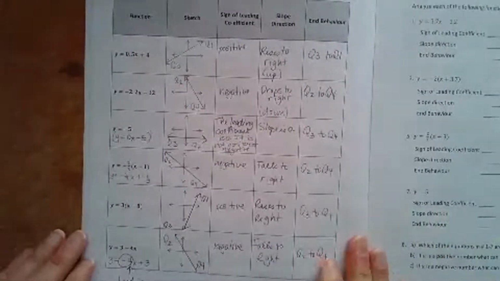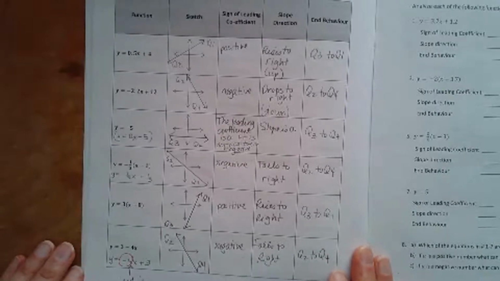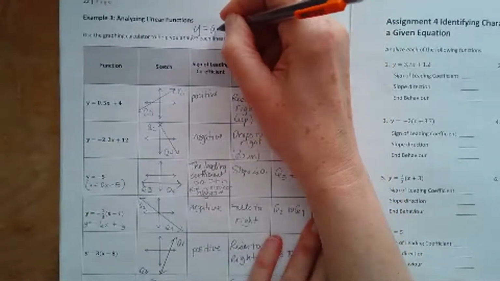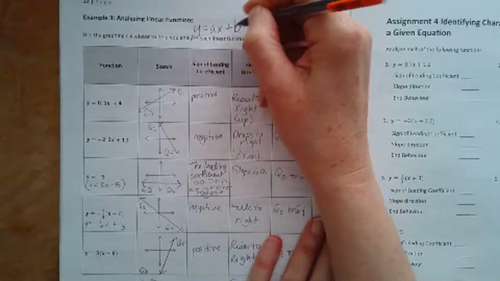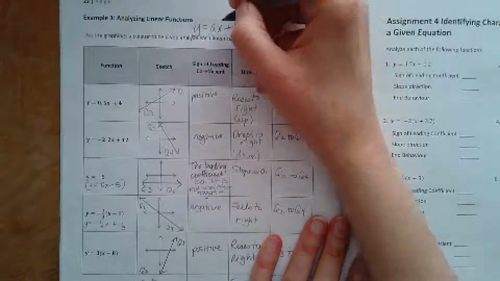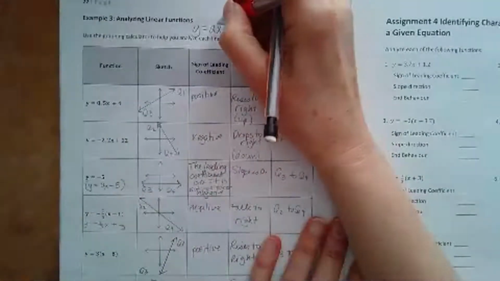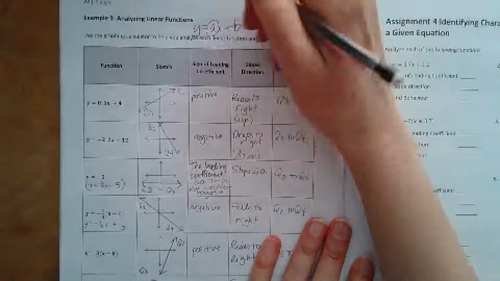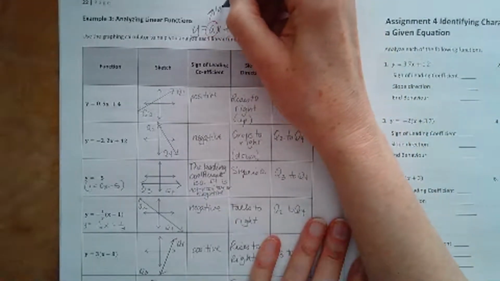I wanted you to take away for this whole lesson, to be honest: take a look at the leading coefficient. By convention, a line is written in this form, ax plus b. That's what we learned from our graphing calculator in the last lesson. Whatever number is multiplied by the x, that's your leading coefficient.